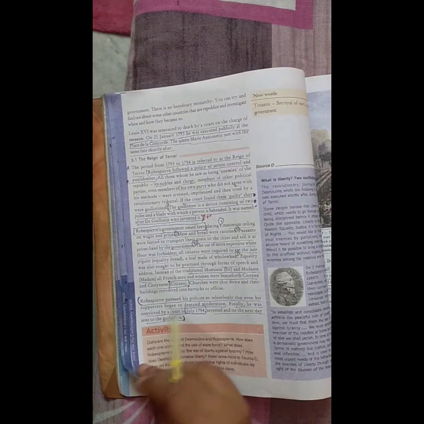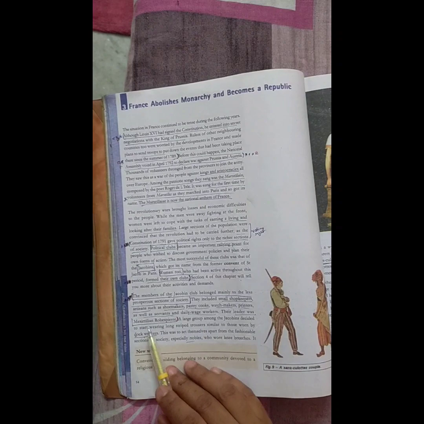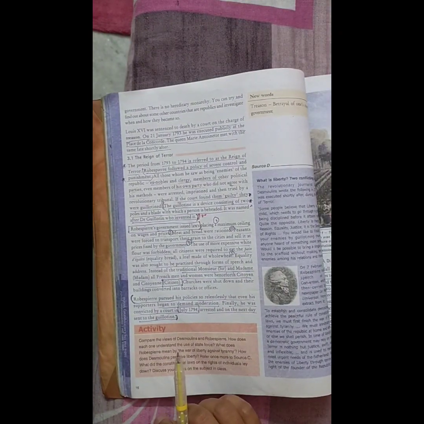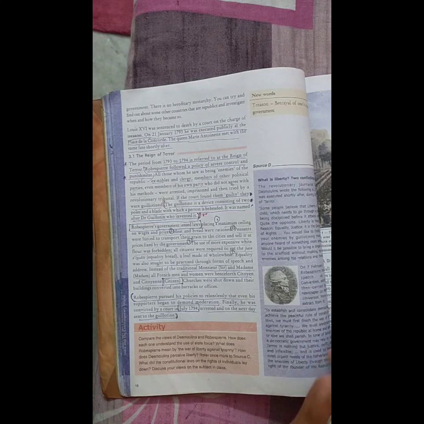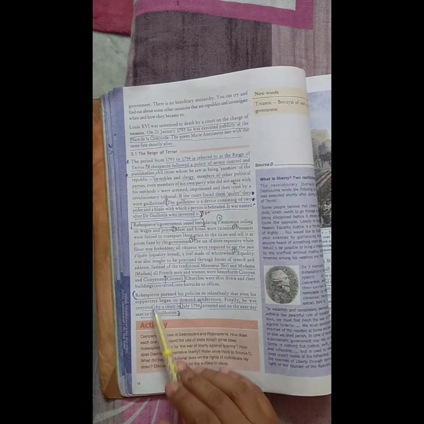Robespierre had become very popular. But when he got the power, he formed new rules and regulations that were very strict and rigid. He punished people so brutally that his popularity was decreasing.